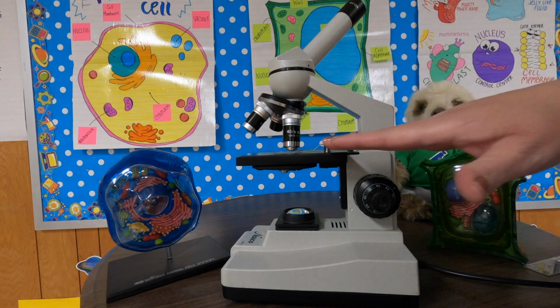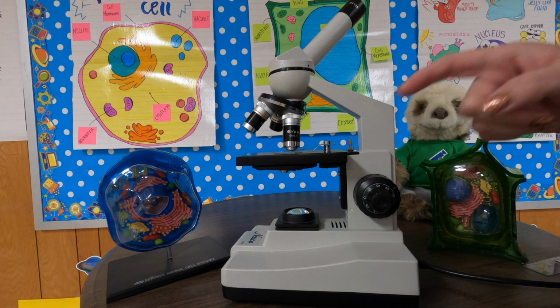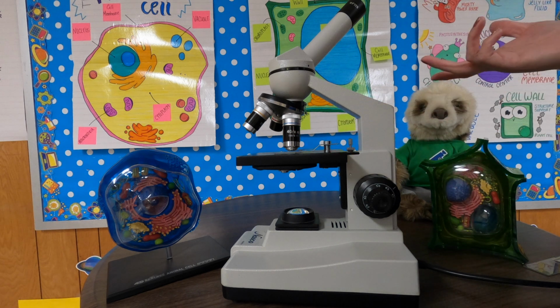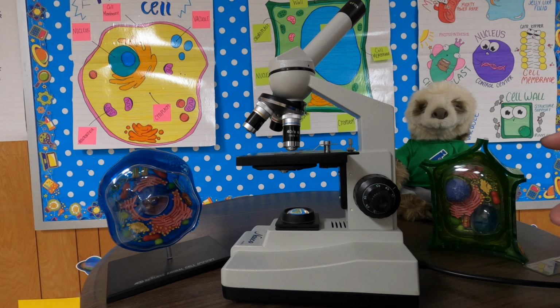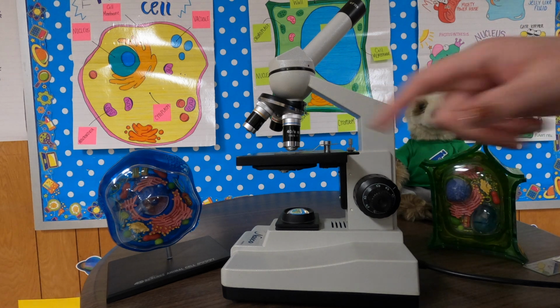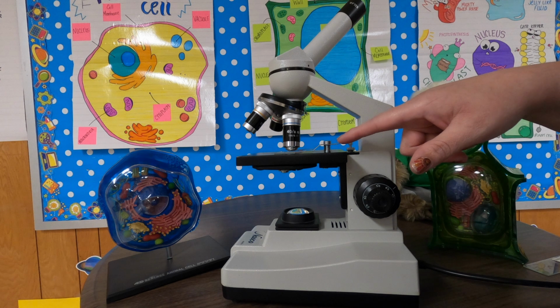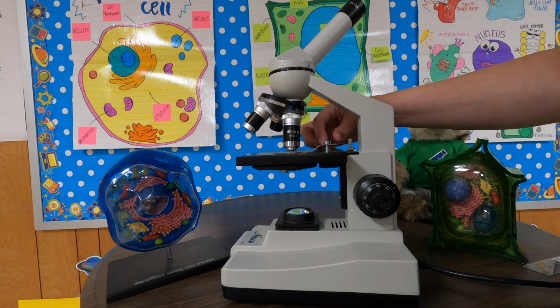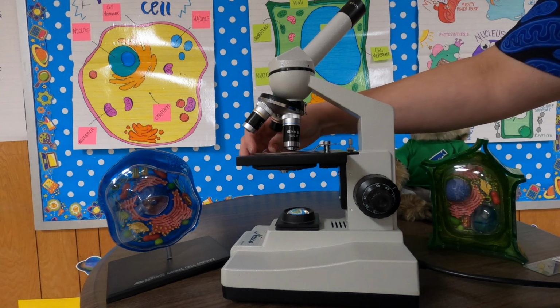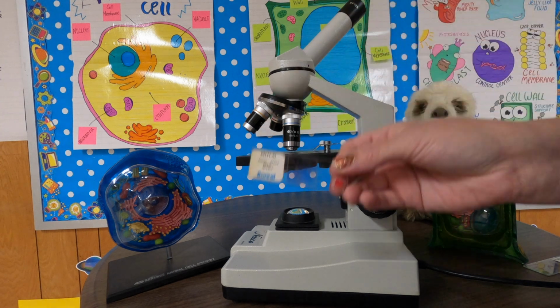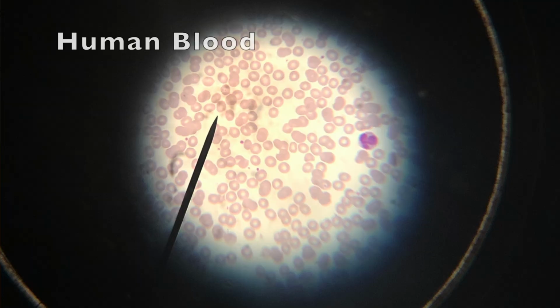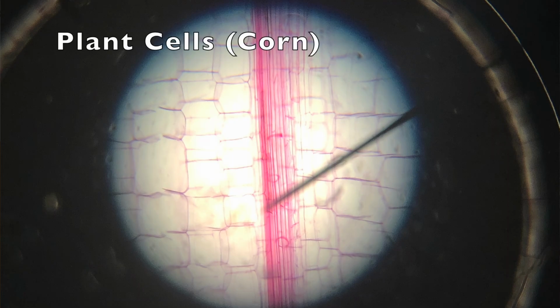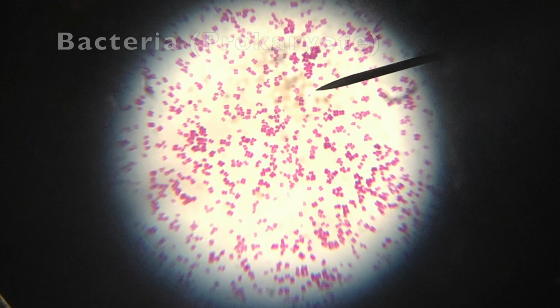Now, underneath that, you have the stage, and the way that I remember the name of the stage is I think that's where all the action happens, right? Kind of like when you watch a play, that's the stage right there. On the stage, you have stage clips. The stage clips will move up and down and hold the slide in place. You'll notice that I have a slide here right now. This one here is human blood. I also have some plant and bacteria cells on slides, and these are already prepared slides.